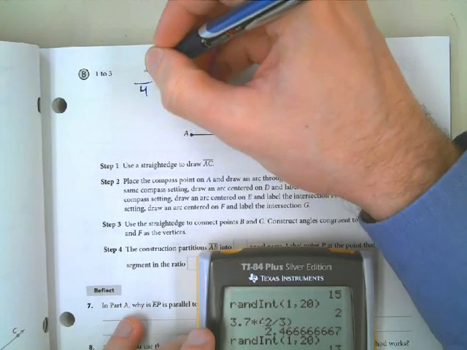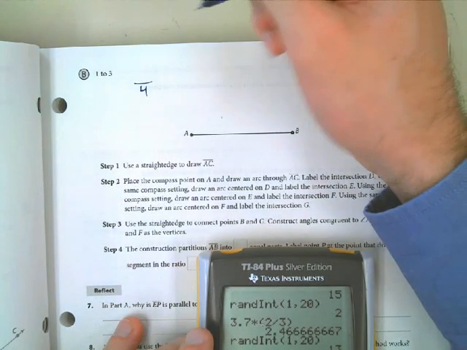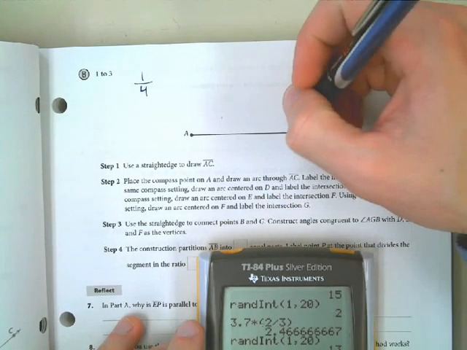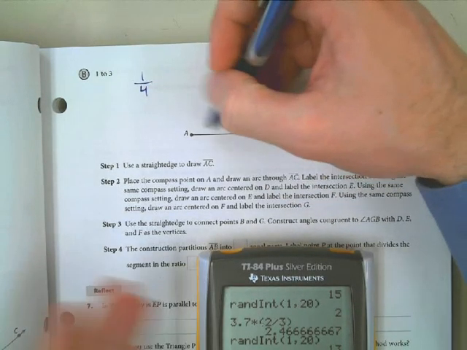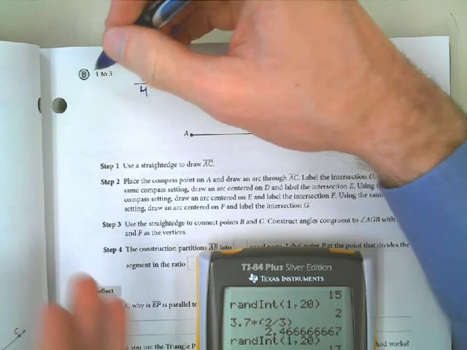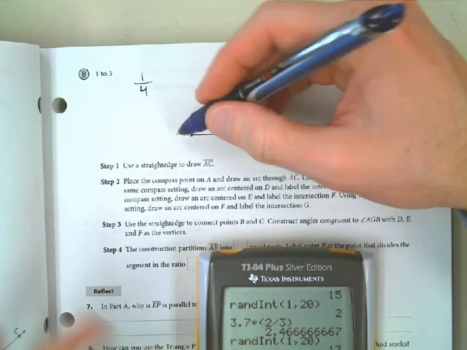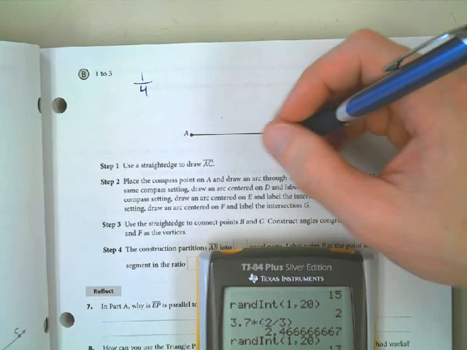1. Yeah, 1. Because we're going from A to B, so that means that A to P, wherever P is going to be, A to P has to be 1 part, and then P to B has to be the 3 parts. So the total is going to be 4 parts, but then we want to go 1/4 of that total. Okay, good.